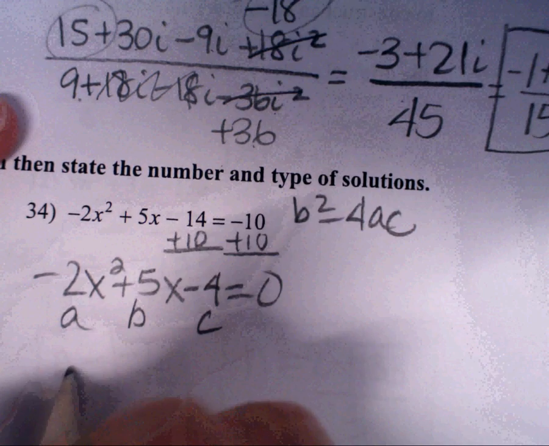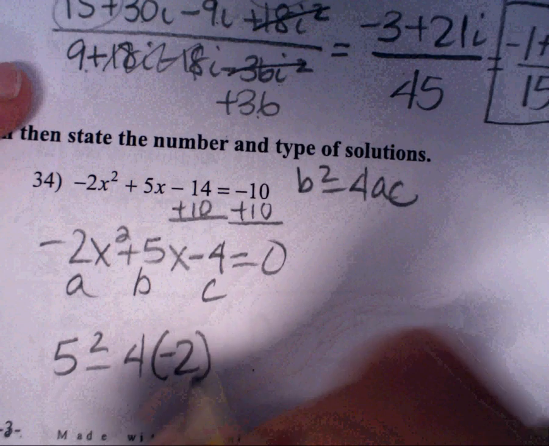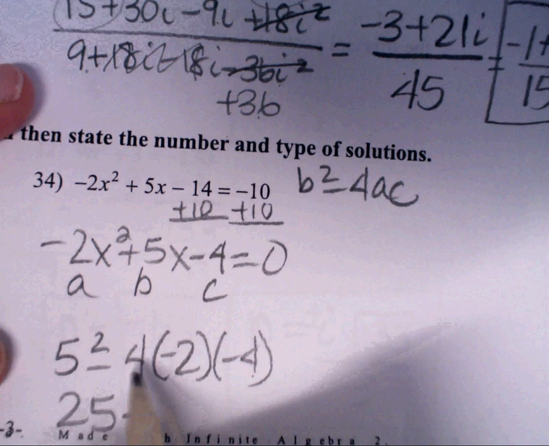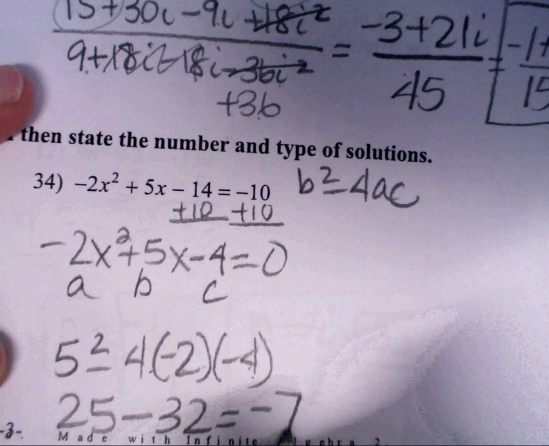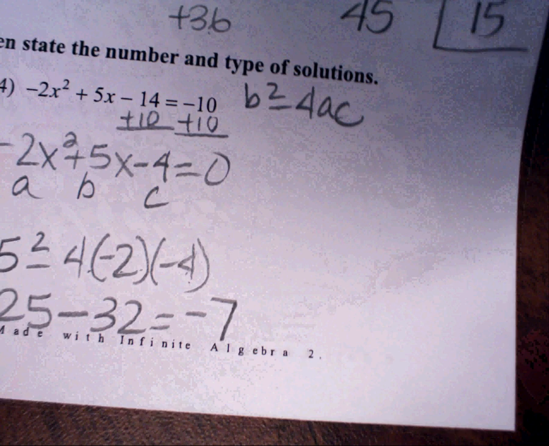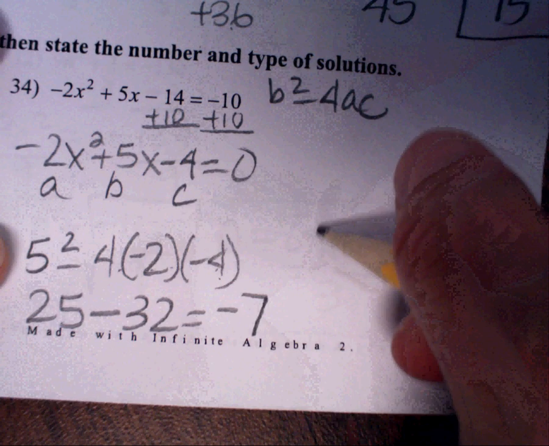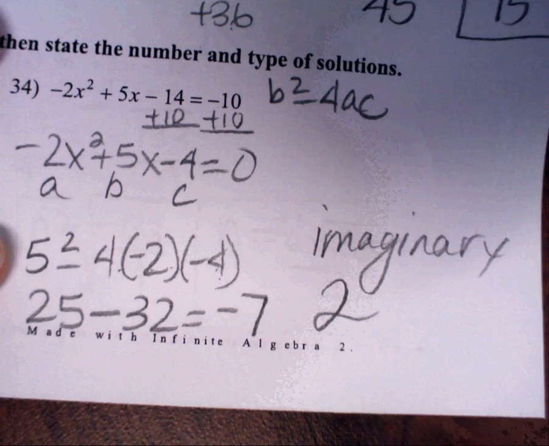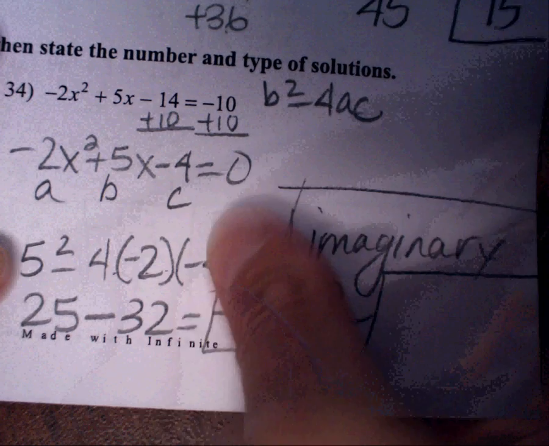So it's 5 squared minus 4 times negative 2, which is a, negative 4, which is c. 25 minus 8 times 4 is 32. So that gives us a negative 7. What that means is there's a negative 7 underneath the square root in the quadratic formula. So the negative 7 tells me that it would be imaginary. And with imaginaries, there's always 2. They travel in partners. That's the plus or minus to every problem.